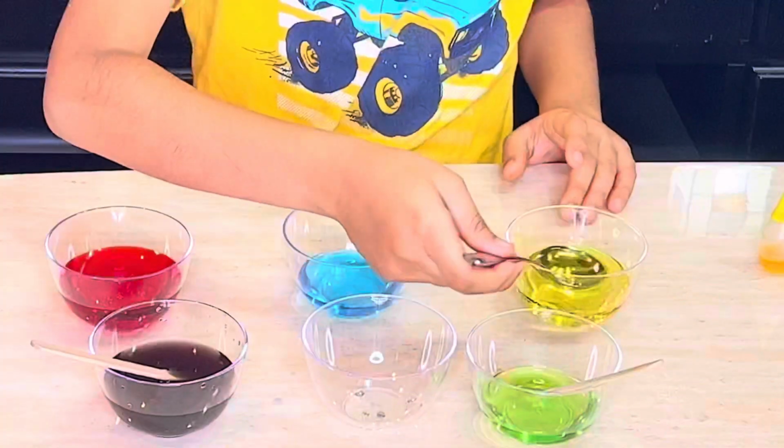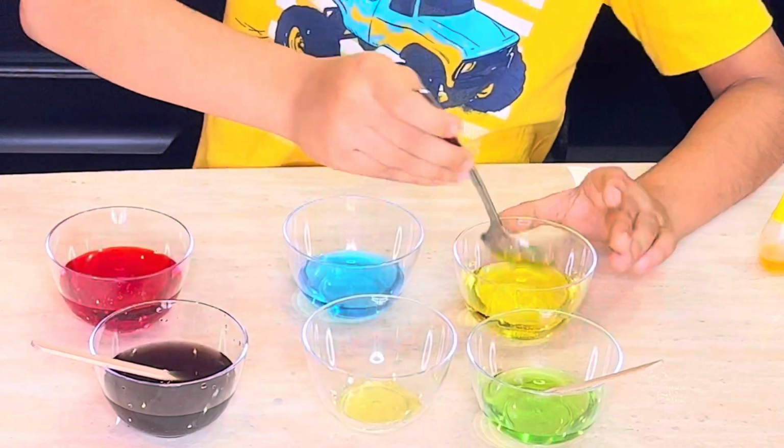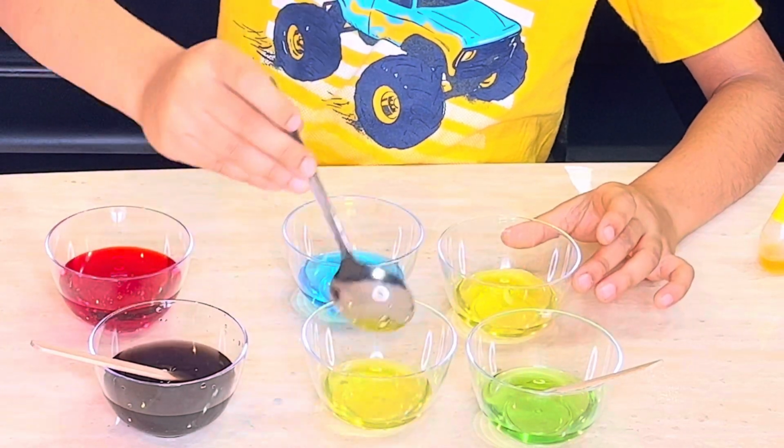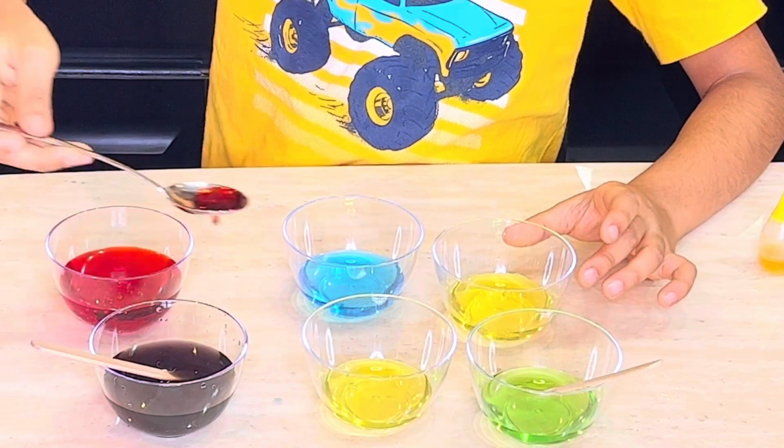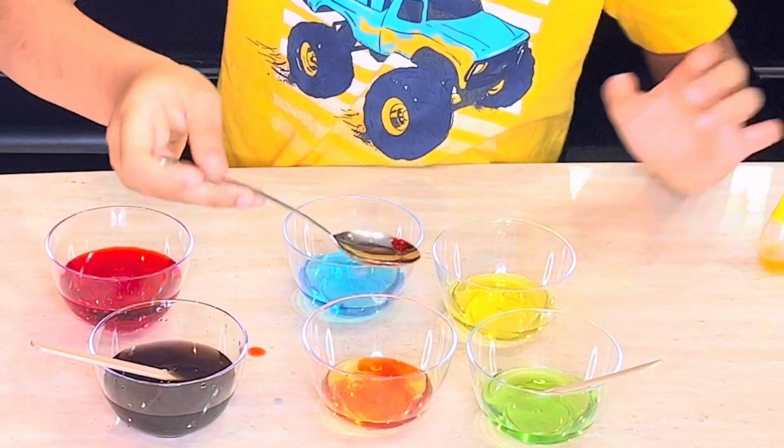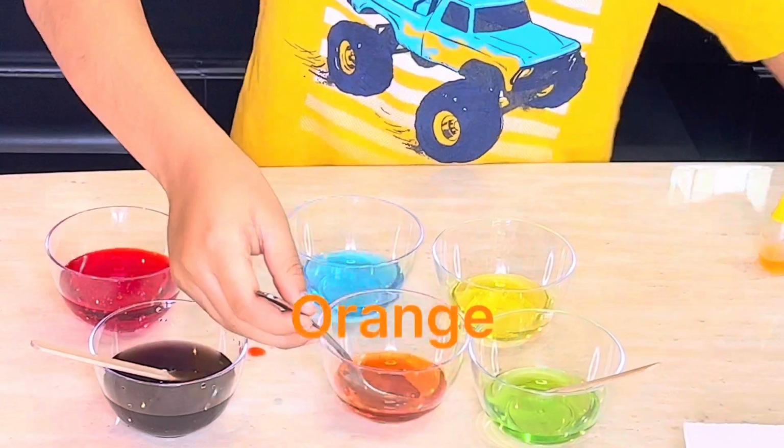There are only 2 colors left to mix. If I mix yellow with red, what color do you think it will be? It turned orange!